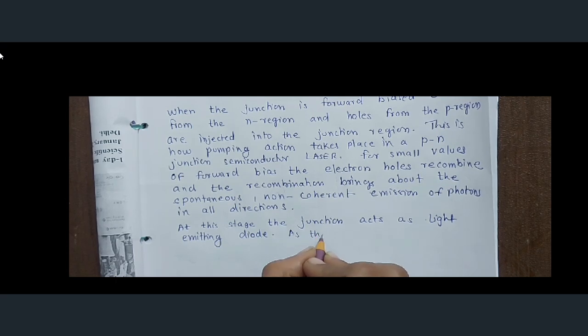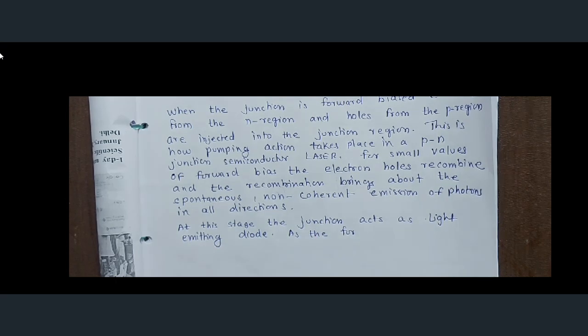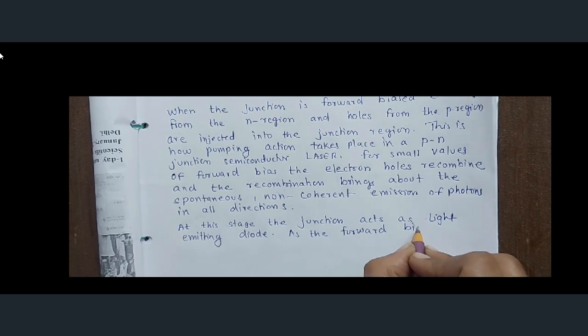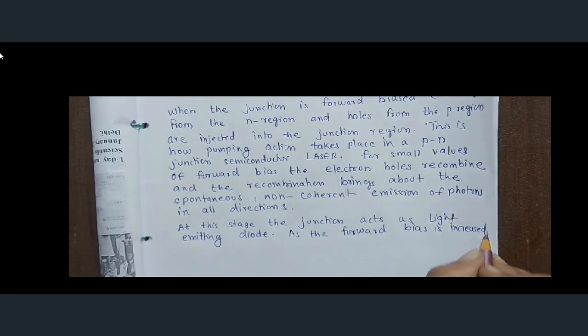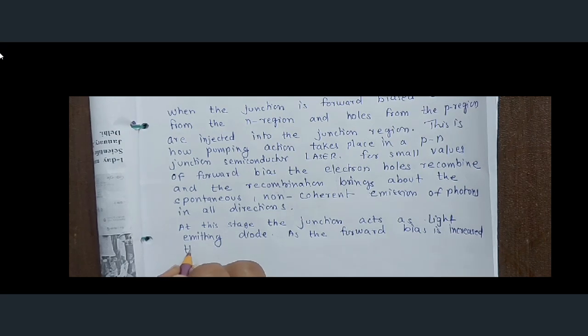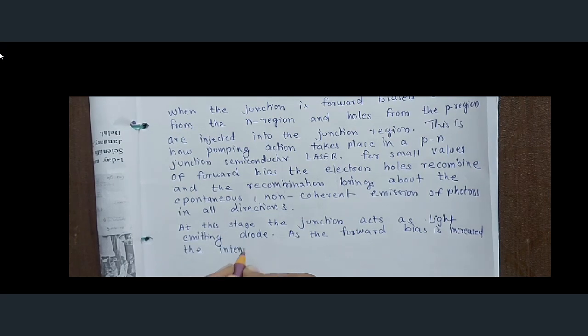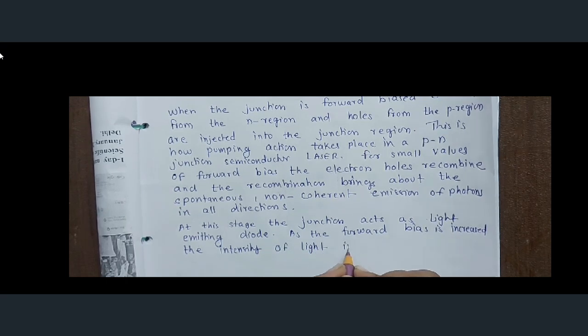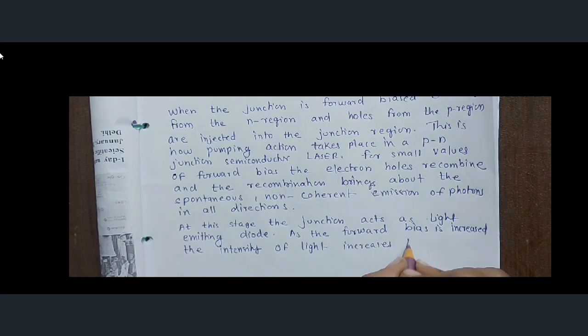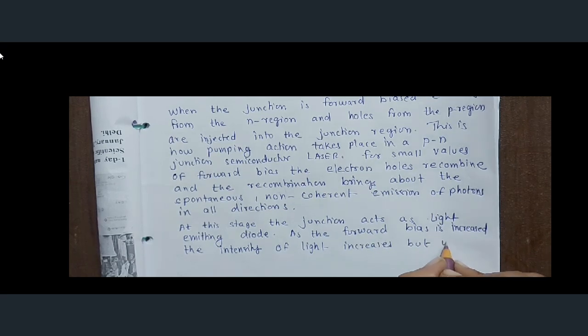As the forward bias is increased, the intensity of light increases.